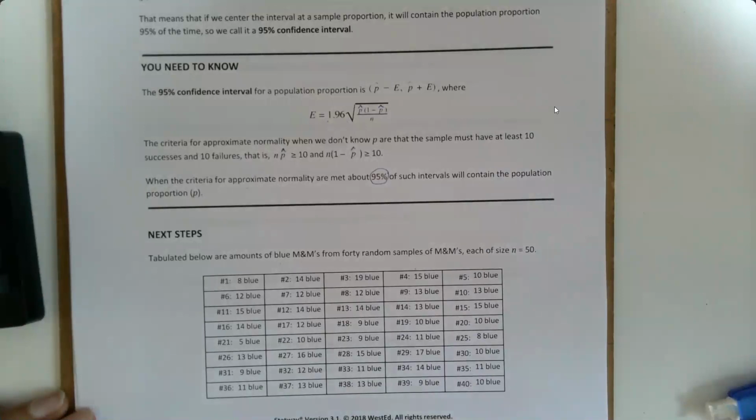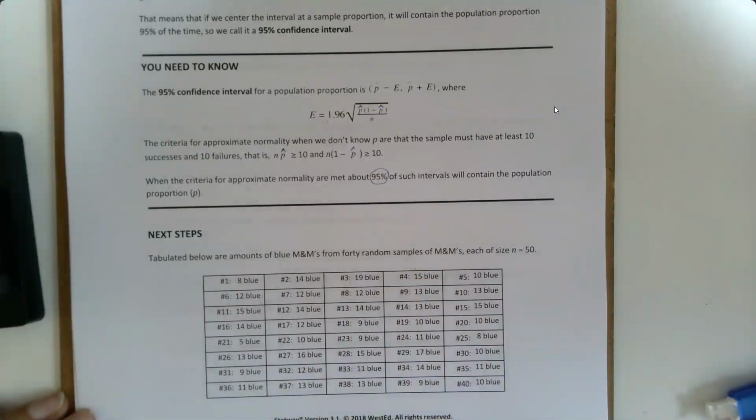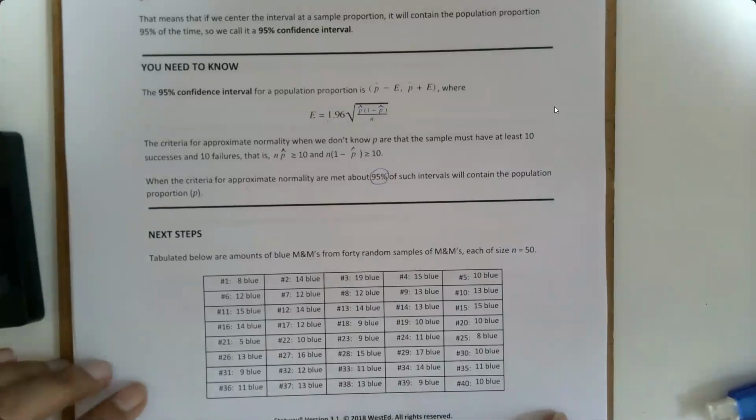What is our goal? Our goal is to form the confidence interval. So this is the information that we have, and we are interested in finding the confidence interval.